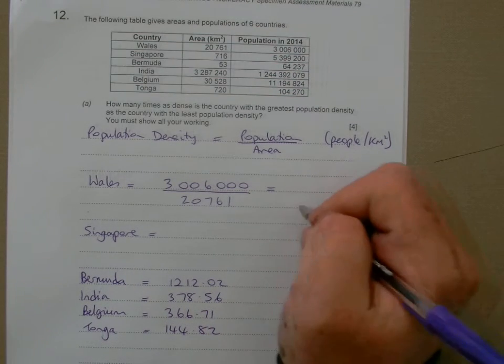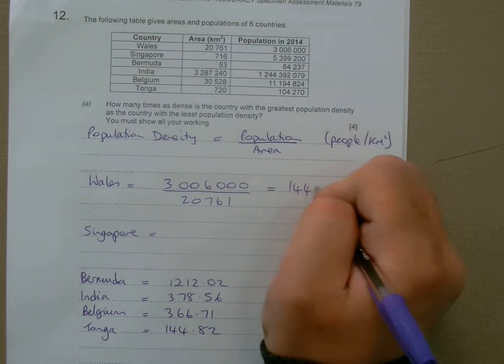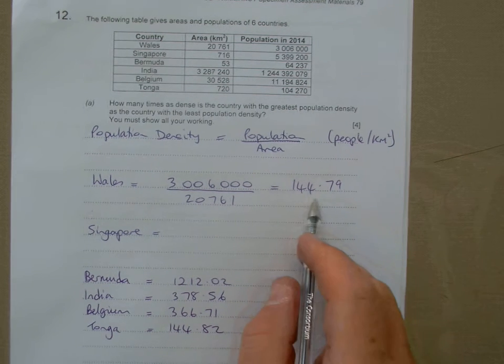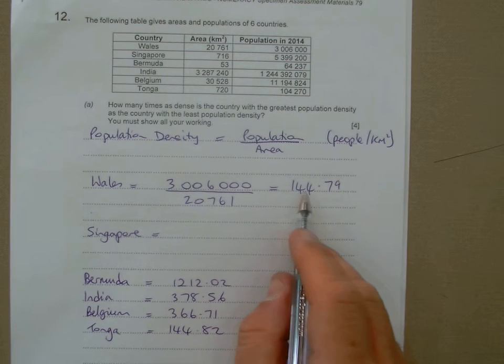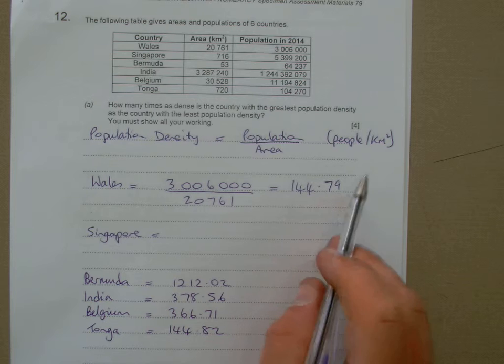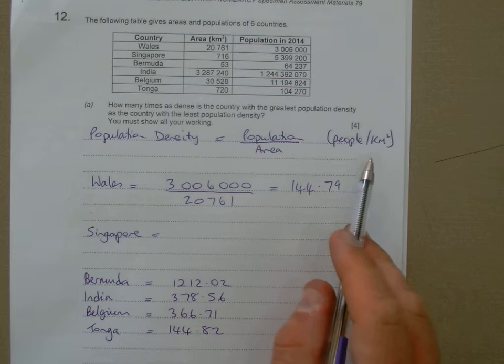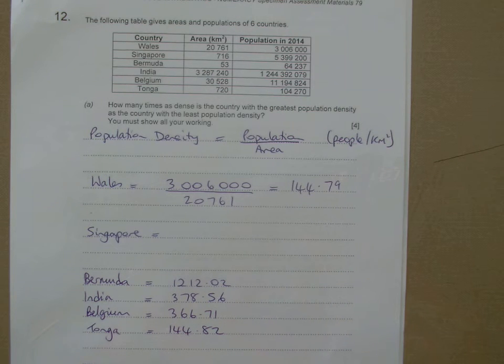6,000, okay, from the table there, population, but the area then is 20,761. So if you work that out, you get 144.79. So what that is saying is you get 144.79 people for every kilometre squared. Okay, so if you were to spread it out and map Wales out in kilometre squared, in each kilometre squared, that's how many people would be there.